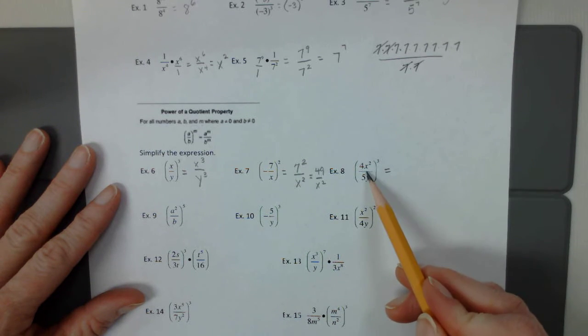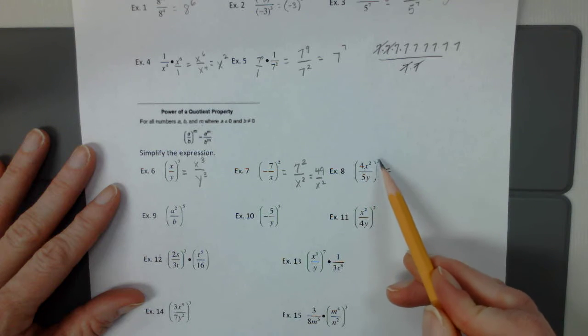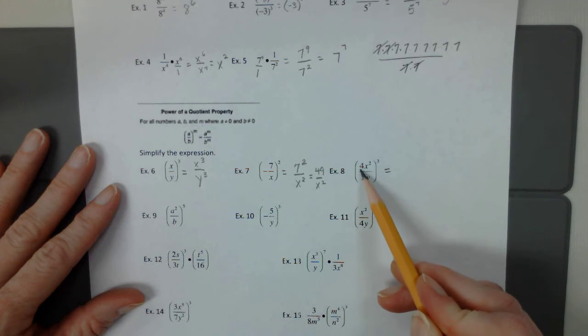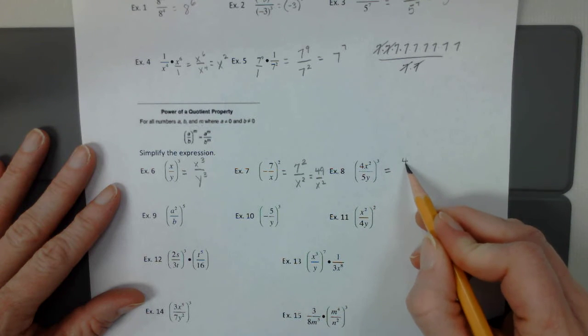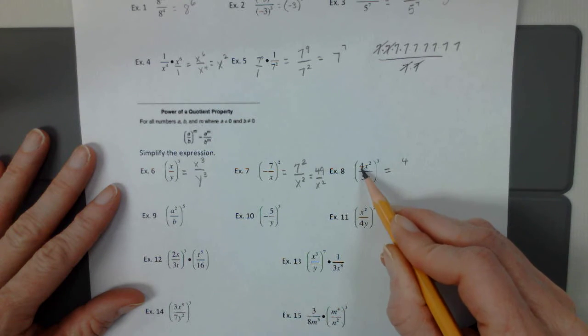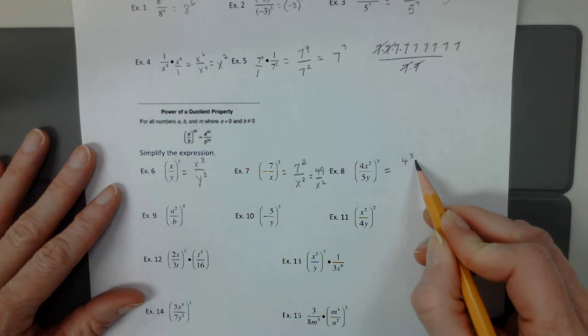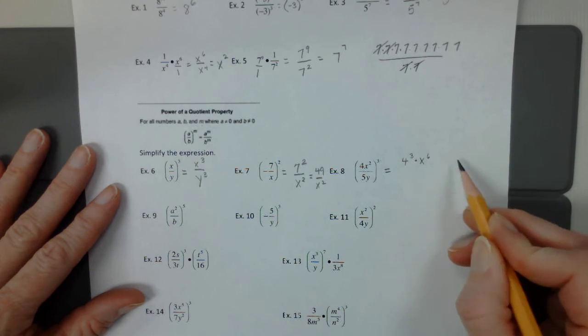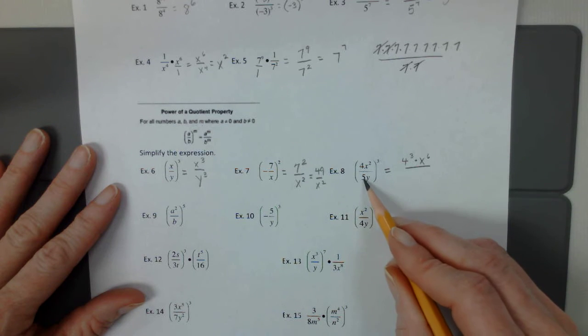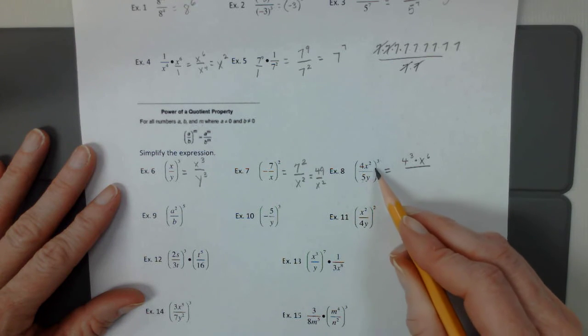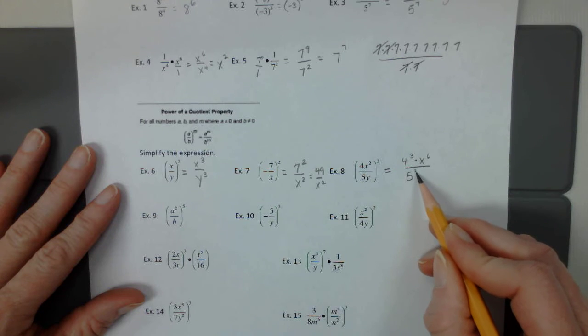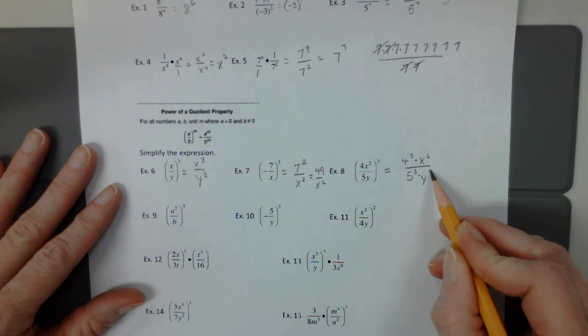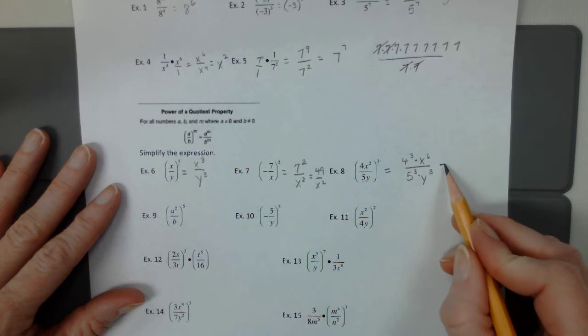Okay, we're taking this numerator and we're raising it to the 3rd power. Well, this is a product, so this goes back to the rules we learned before. With our product, we are going to take the coefficient, or the 4, and raise it to the 3rd power, as well as x squared to the 3rd power. That's going to be x to the 6th over. We're going to do the same thing down here. This is a product, so we have to take 5 to the 3rd power and y to the 1st to the 3rd power. I'm going to clean this up a bit.